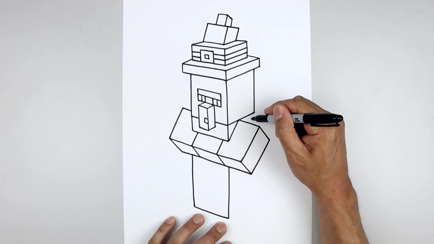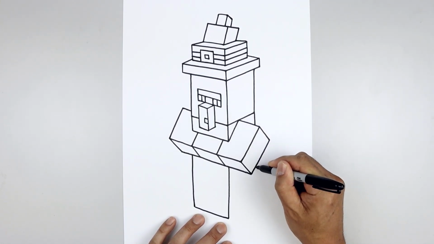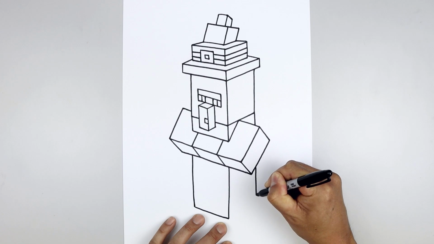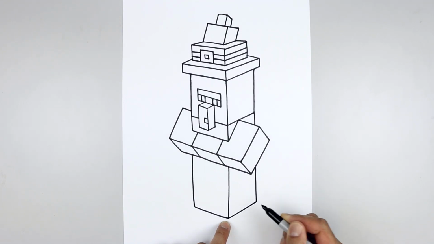And we'll do the same thing along the back. Extending this down in behind the arms. Continue underneath the arm. And down to right about here. Connect the inside corner to the back with a straight angled line.